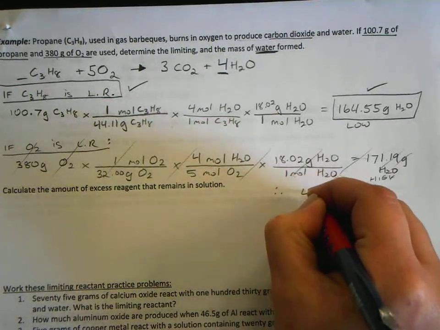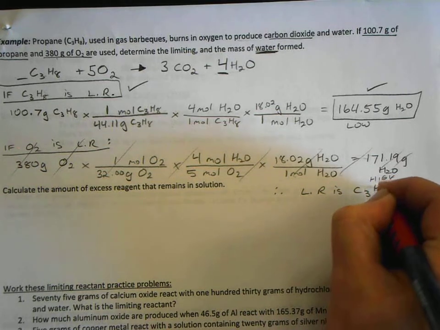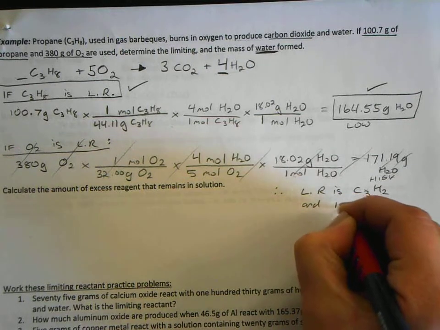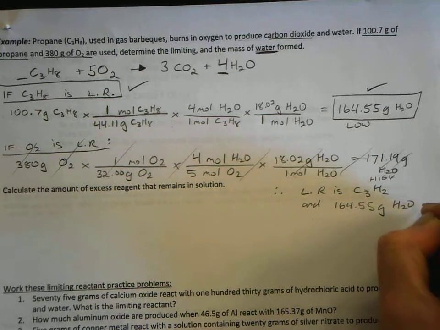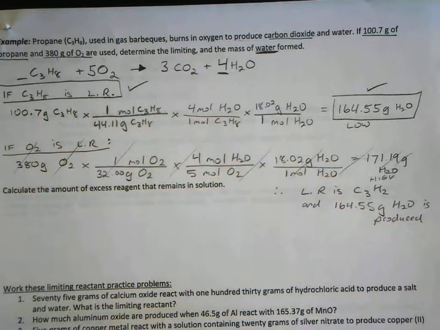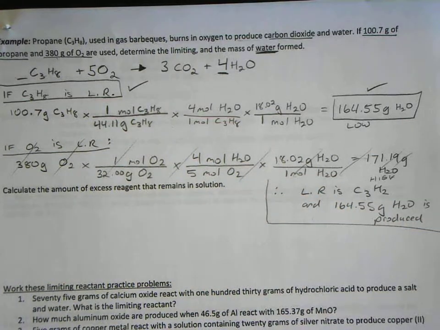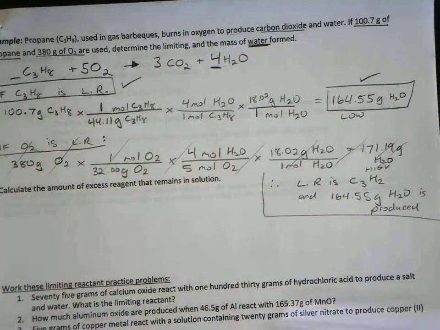Therefore, the limiting reagent is propane, and 164.55 grams of water is produced. Awesome. Same as the last example. Remember, always look for the lower value here.